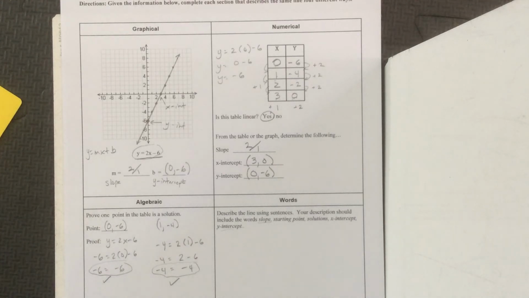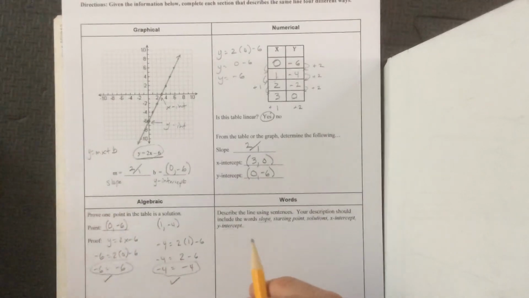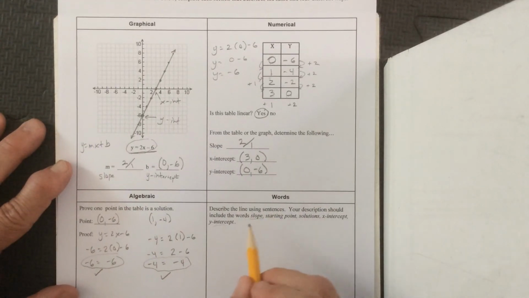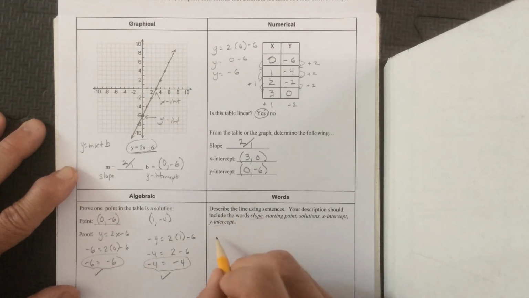The last section that they're going to have us do is the descriptive part. And the descriptive part, since they give you the words, shouldn't be too hard. And I'll show you what I mean when I say that.